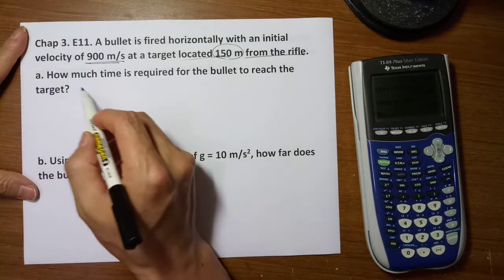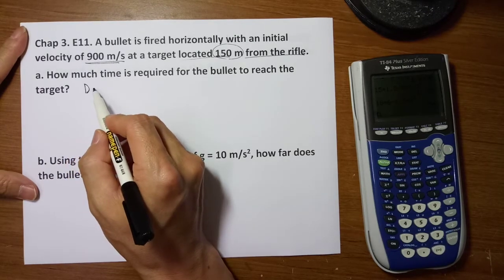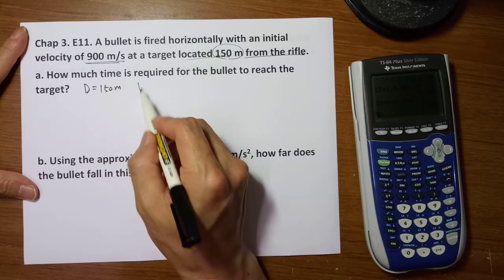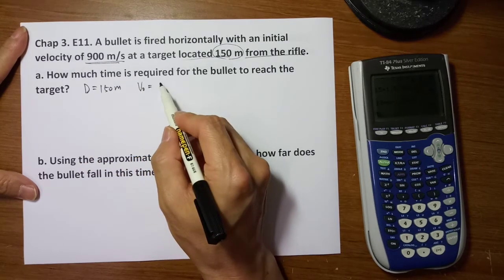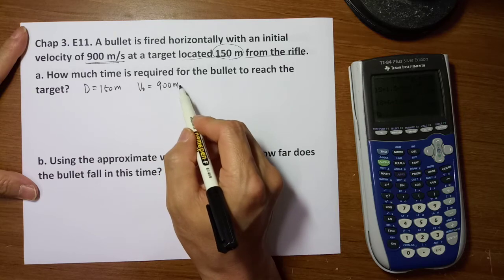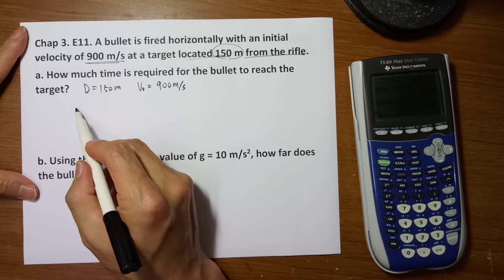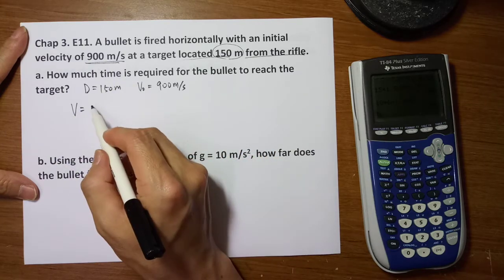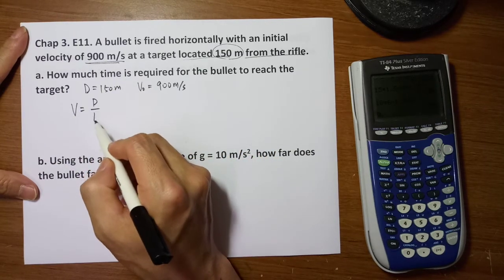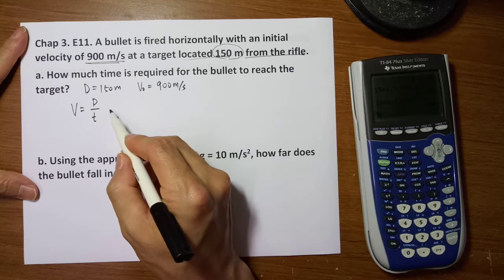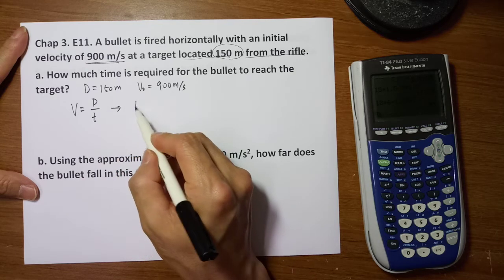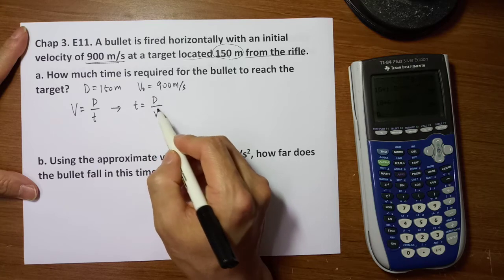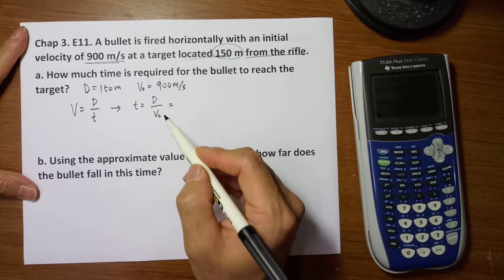So the distance is 150 meters away. Velocity equals 900 meters per second. And your time, the velocity, you can calculate as distance divided by time, and then you can rearrange: t equals d divided by the initial velocity.